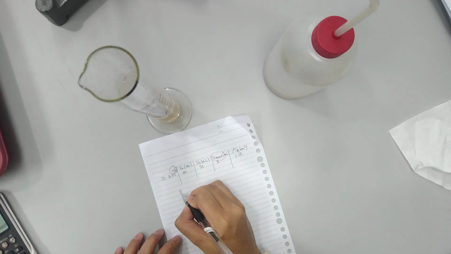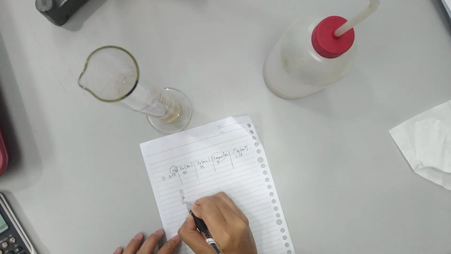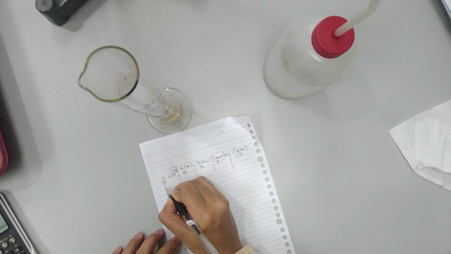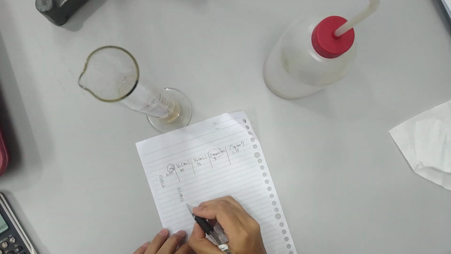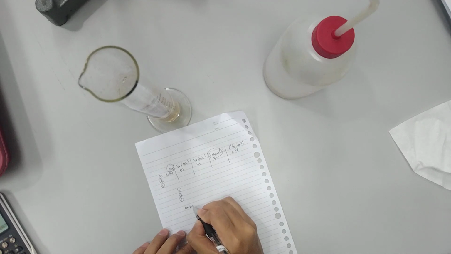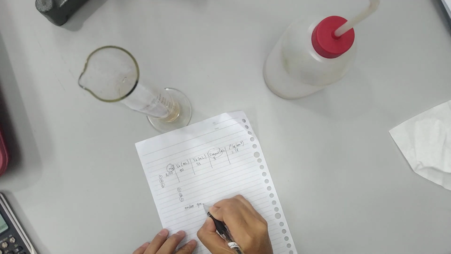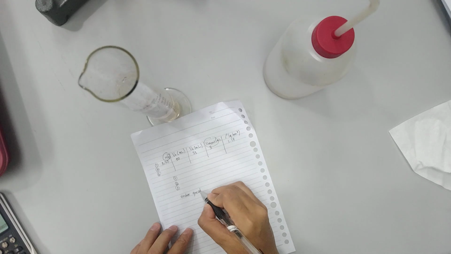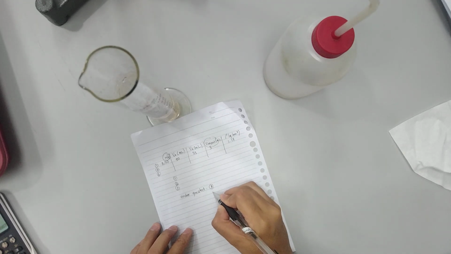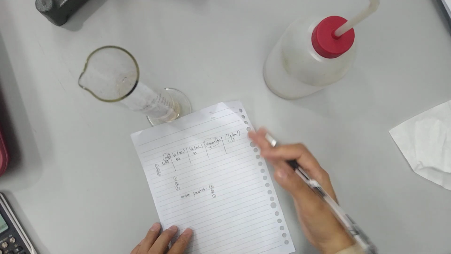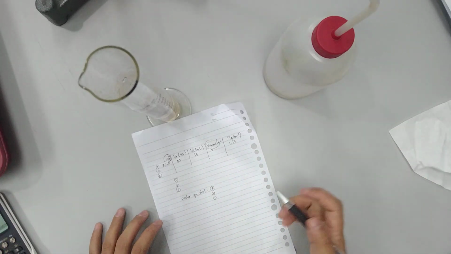Okay, so after you got this, you have to repeat this process for another 2 irregular objects, and don't forget to give the order from the greatest. For example, later you will find perhaps it's 3 followed by 2 and 1, or it could be different.